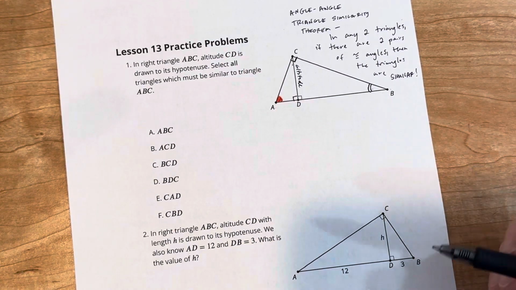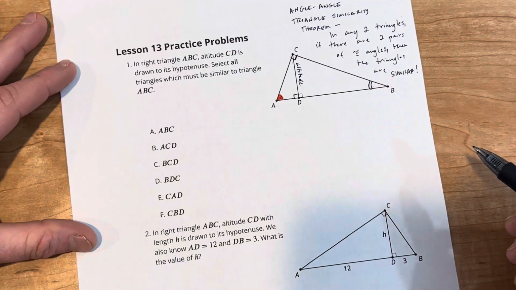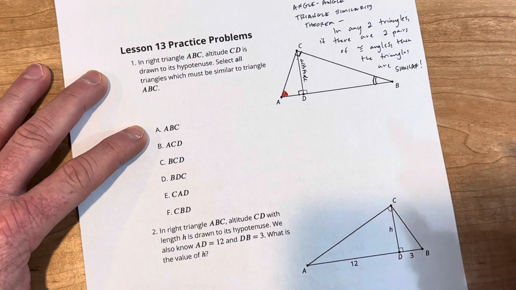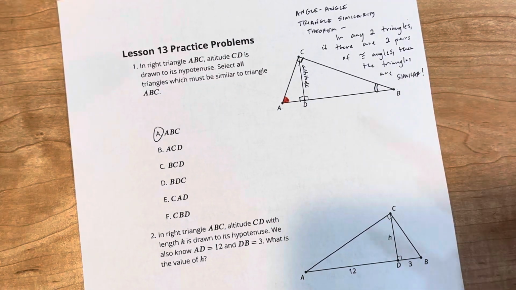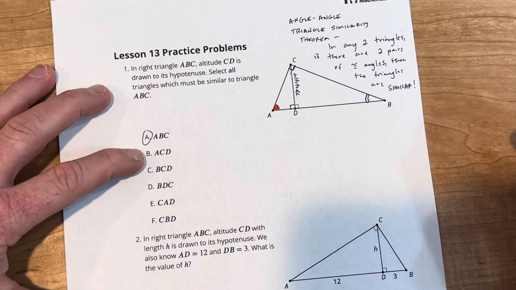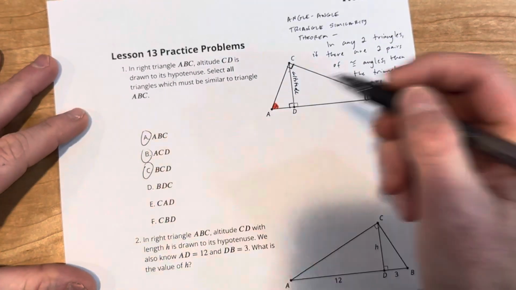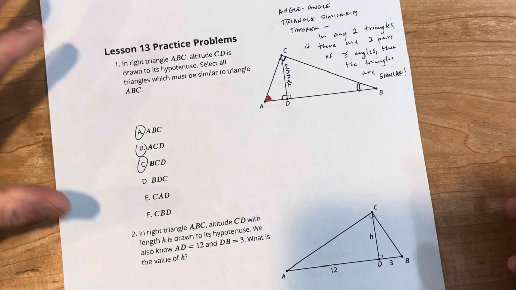Select all triangles which must be similar, so it's going to be ACD, CDB. ABC also is going to be similar, of course. It's the same triangle, so it has the same shape. Let's see, ACD, yep. BCD, yep. Oh, shoot, order. We got to get the order right.